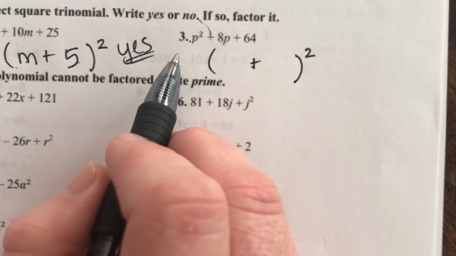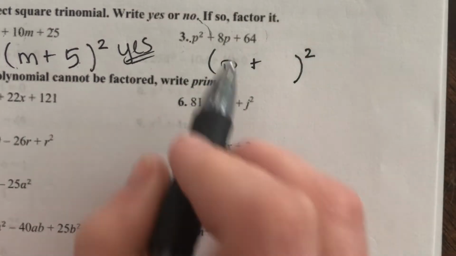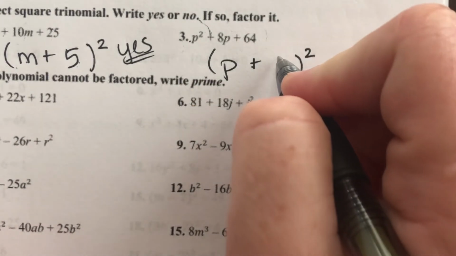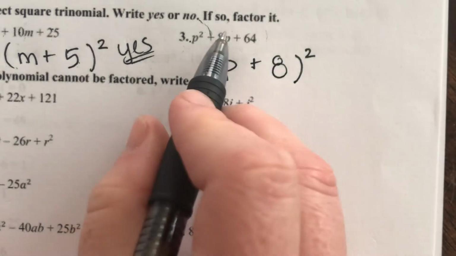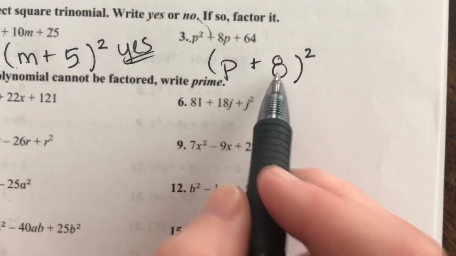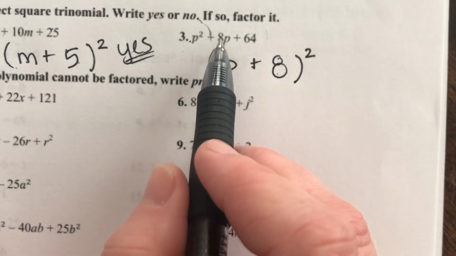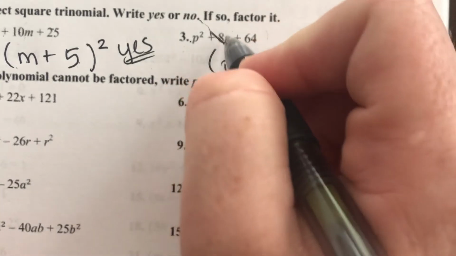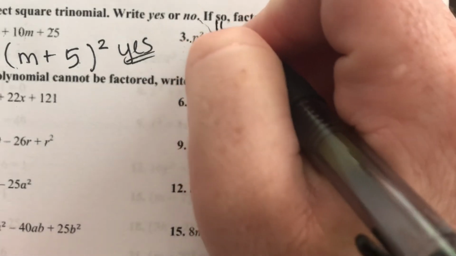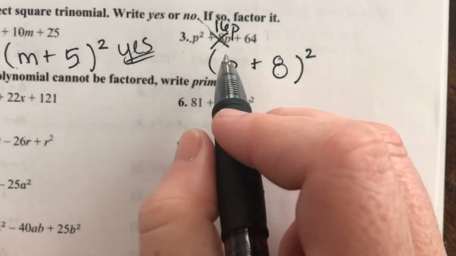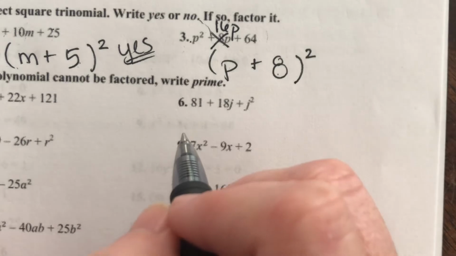Square root of the first term, that's a p. Square root of the last term is 8. And then the middle term should be p times 8 times 2. P times 8 is 8p, times 2 is 16p. That is not what we have here. So this is not a perfect square trinomial.